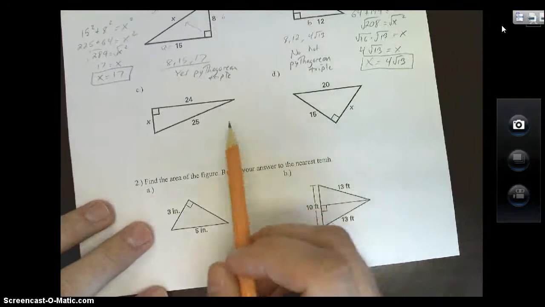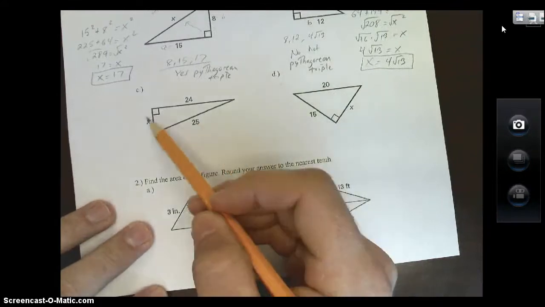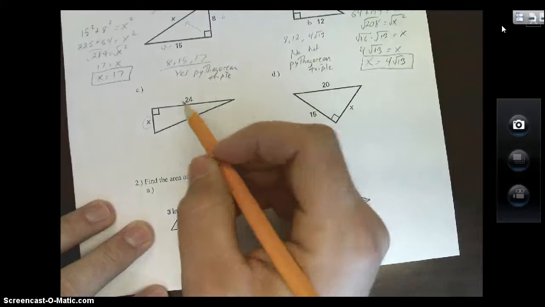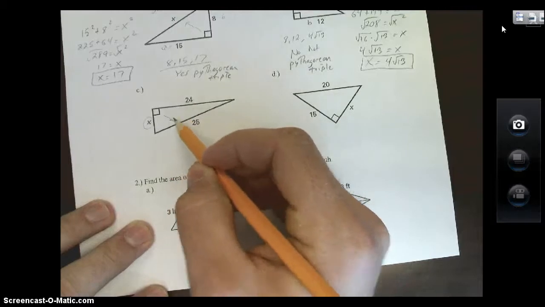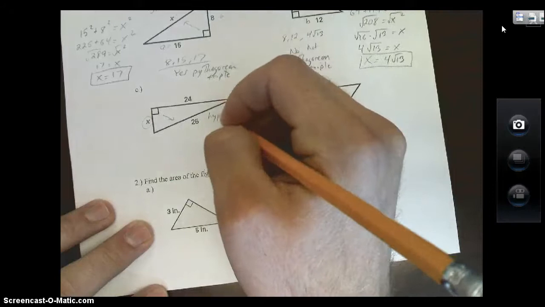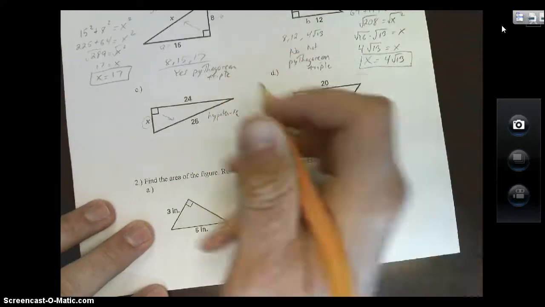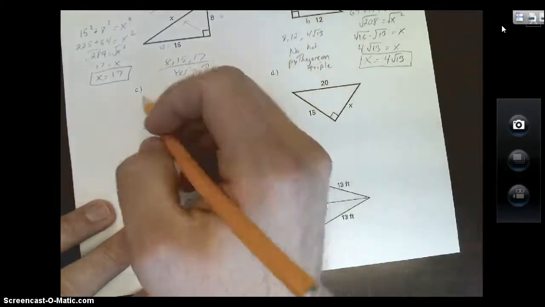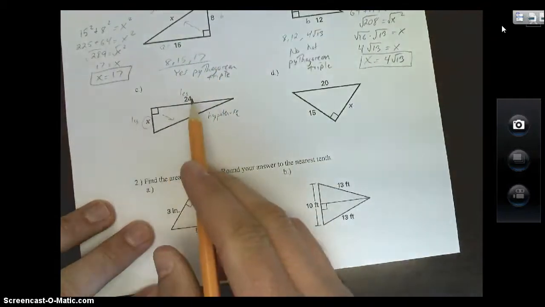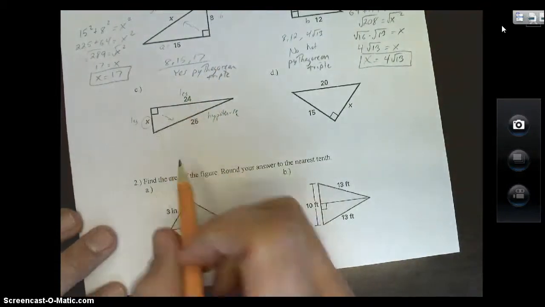As we've been going through these, our first goal was to identify the x in our problem. Is it a leg or is it a hypotenuse? The way I always try to look at it is find your hypotenuse first. In this case, your hypotenuse is your 25. That means that our legs are on the outside. There's our leg and our leg. So x in this case is going to be a leg.